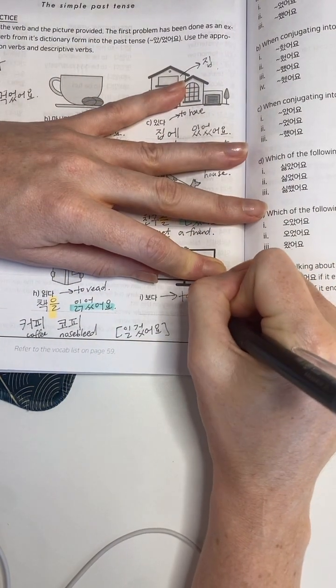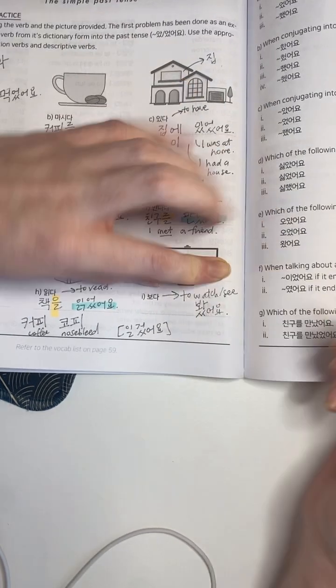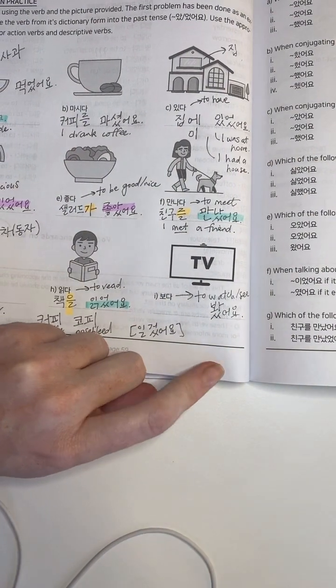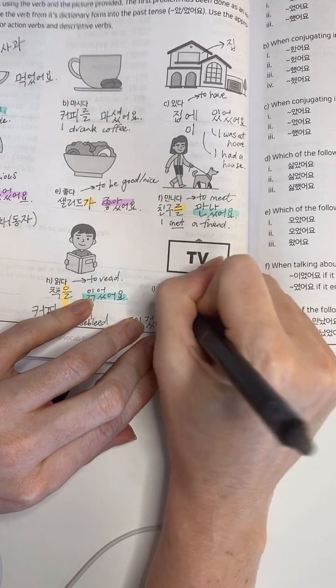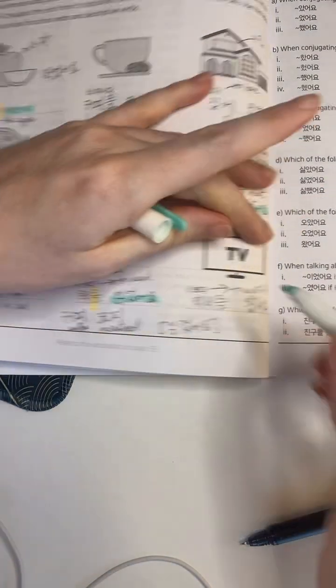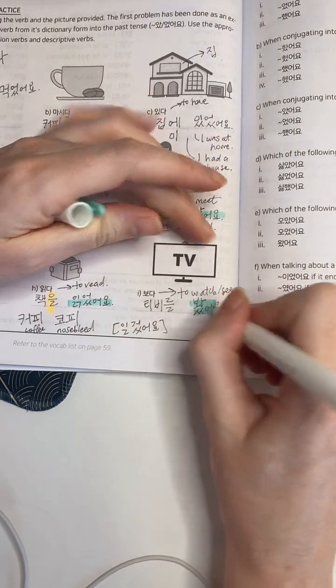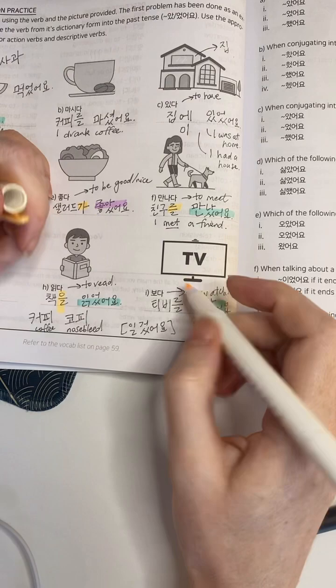And in the past tense, it becomes 봤어요. 봤어요. And we've got a TV or a television, TV를 봤어요. TV, to watch, look at, is an action verb. It's something that you do. So we use the object particle.